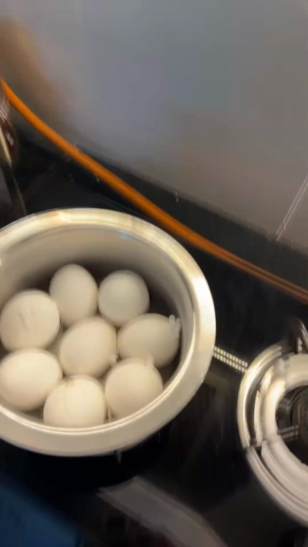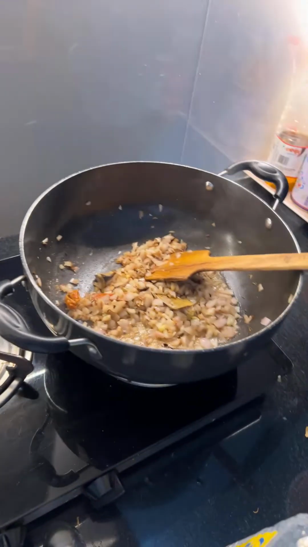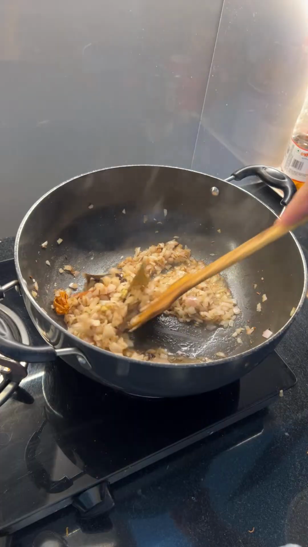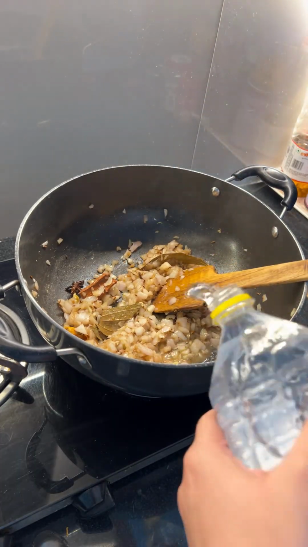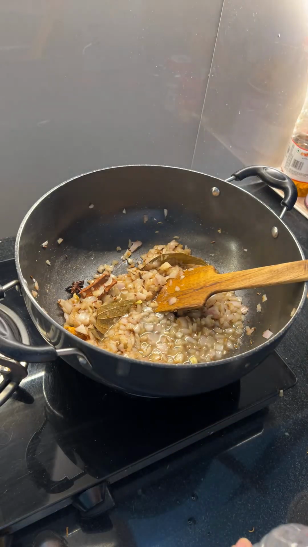My eggs have boiled, as you can see. Now I will peel them. Let me just rinse, like put some cold water on them so that it gets easier to rinse. Meanwhile, my onions will also cook.